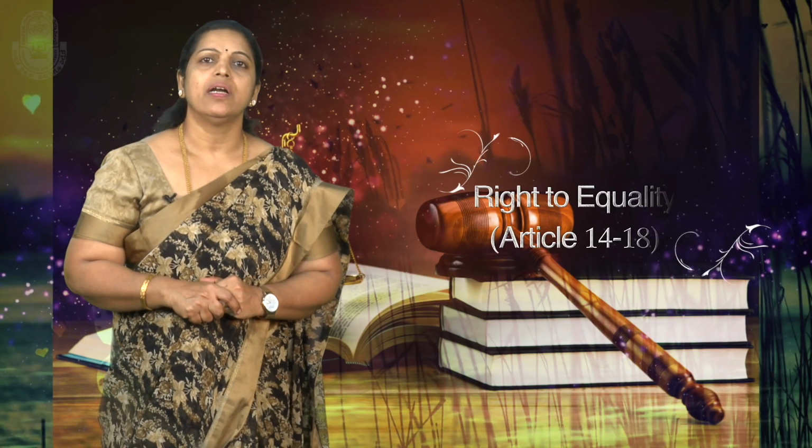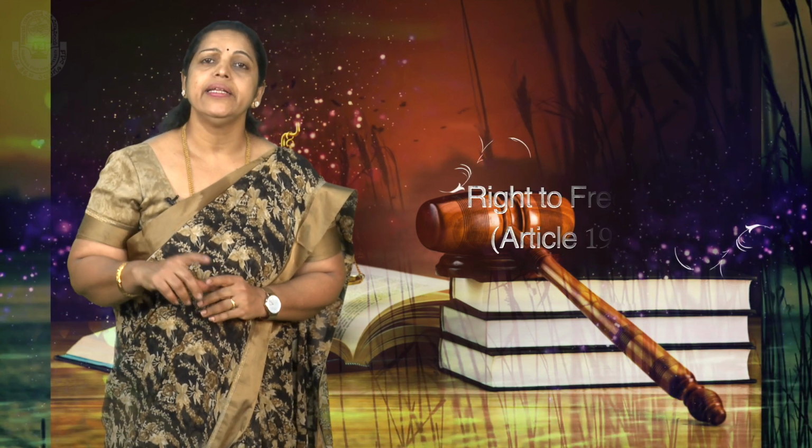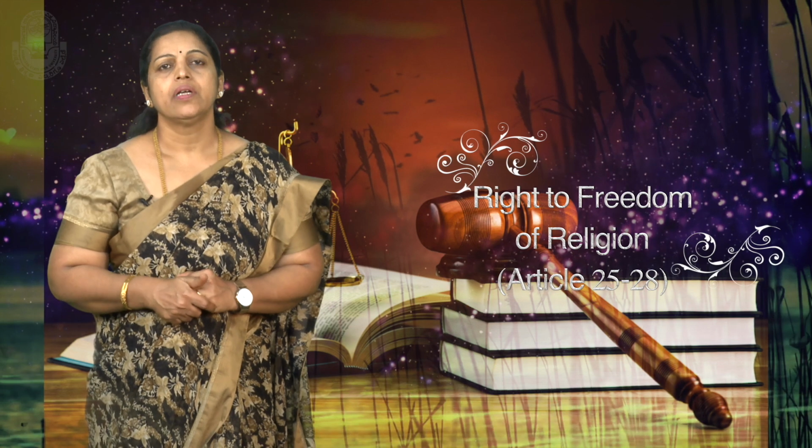These guaranteed rights fall under the following broad categories: right to equality, Articles 14 to 18; right to freedom, Articles 19 to 22; right against exploitation, Articles 23 and 24; right to freedom of religion, Articles 25 to 28; and cultural and educational rights of minorities, Articles 29 and 30.